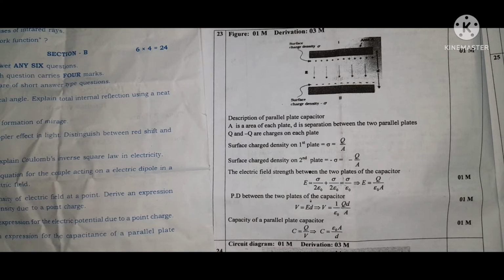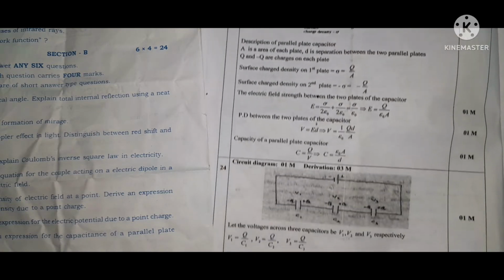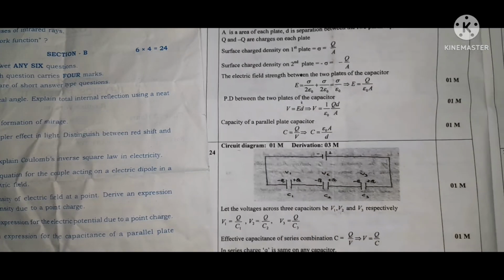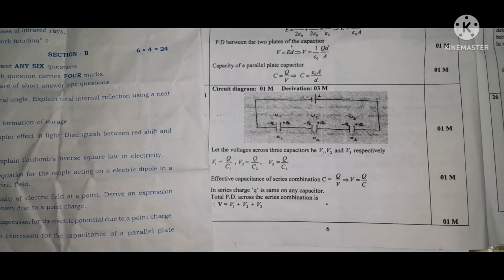Next, question number 24. Derive the formula for the equivalent capacitance in series combination. Okay, so easy. For this, circuit diagram 1 mark. Remaining for the derivation, 4 marks.